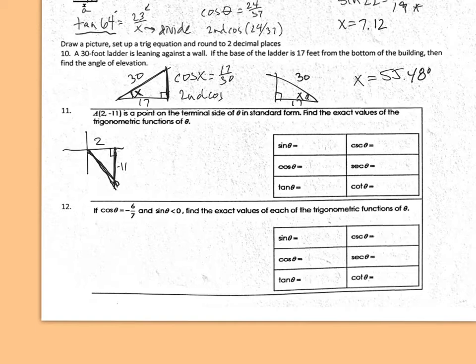Now we have to use Pythagorean theorem to figure out what the missing side is. So 2 squared plus 11 squared, and we're missing that side. So that's 125. Oh, it's a perfect square, so 15. Now your hypotenuse will never be negative, so we don't have to worry about putting a sign on that. And now you can just use SOHCAHTOA.